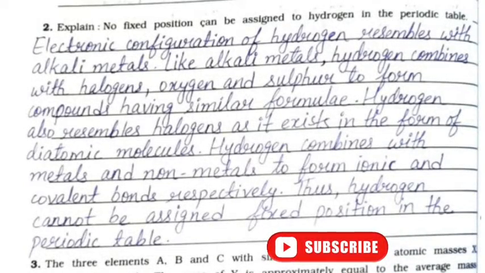Second one, explain. No fixed position can be assigned to hydrogen in the periodic table. Electronic configuration of hydrogen resembles alkali metals. Like alkali metals, hydrogen combines with halogens, oxygen and sulfur to form compounds having similar formulae. Hydrogen also resembles halogens as it exists in the form of diatomic molecules. Hydrogen combines with metals and nonmetals to form ionic and covalent bonds respectively. Thus, hydrogen cannot be assigned a fixed position in the periodic table.